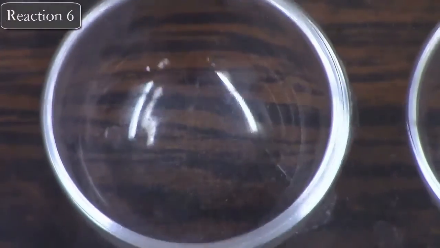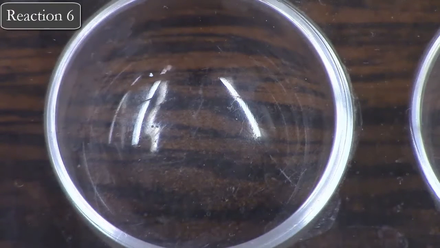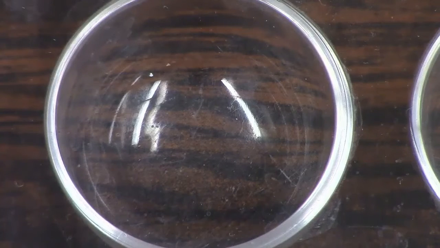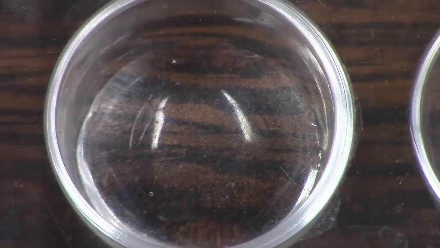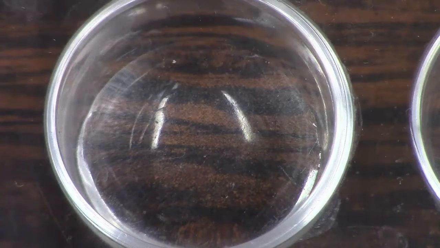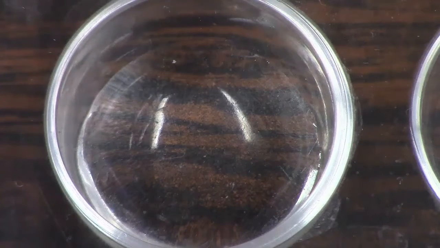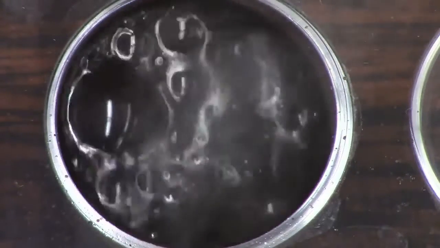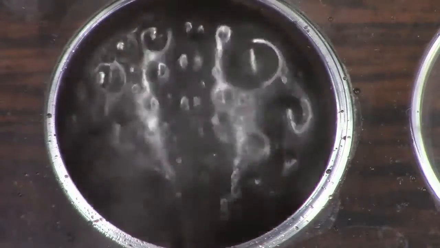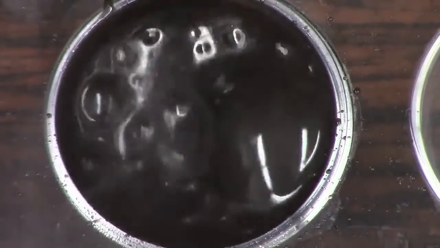All right, now moving on to reaction number 6. So in this reaction, we are going to be adding a few drops of hydrogen peroxide solution to a spot on the well plate. So hydrogen peroxide is a clear solution. And then to that same spot, we're going to be adding some manganese dioxide. So what manganese dioxide does is it acts as a catalyst to speed up the reaction. So think about what might be coming off of that mixture in those bubbles.